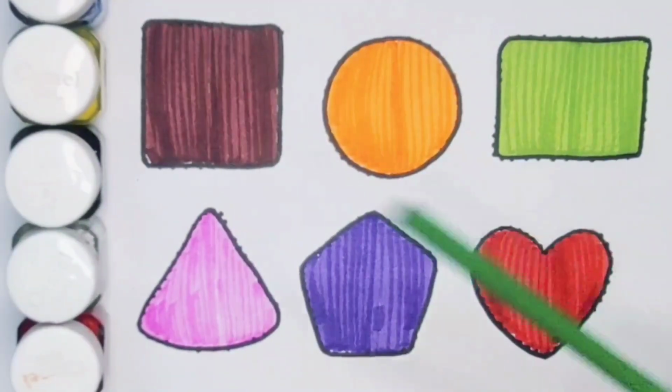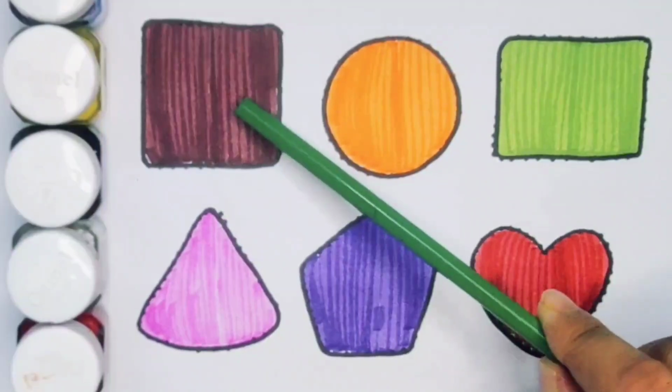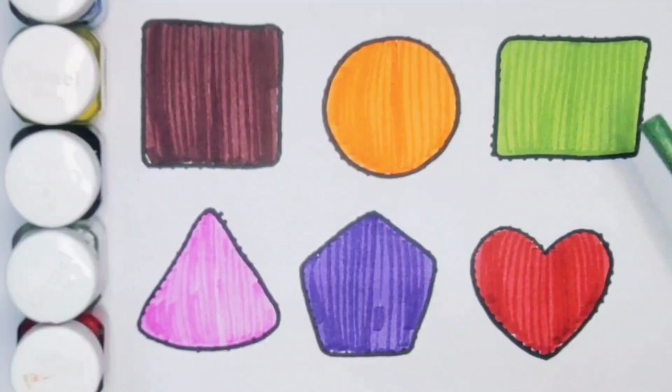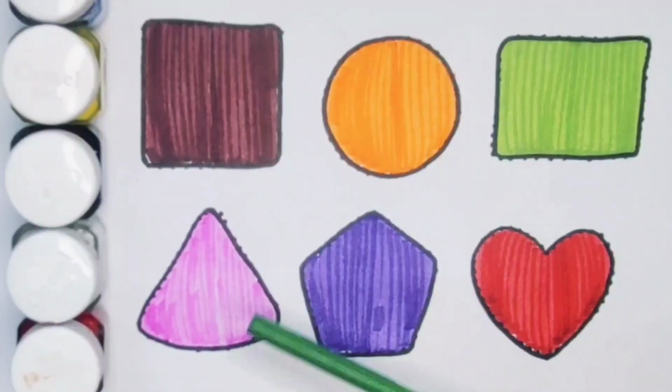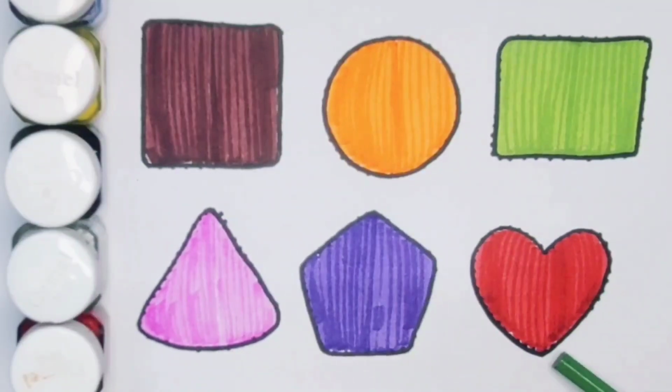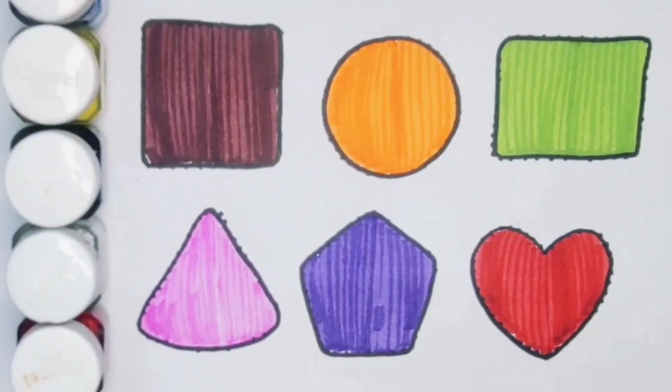What we learn? We learn chocolate color, square, orange color, circle, green color, rectangle, pink color, triangle, purple color, pentagon, red color, heart.